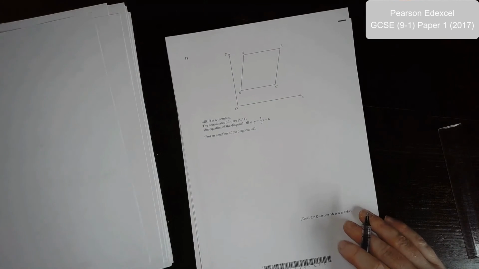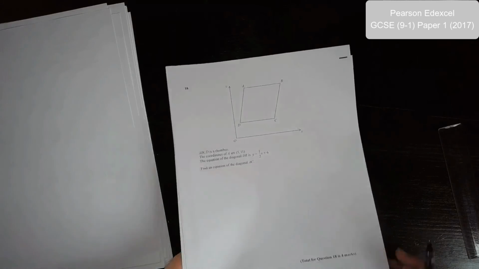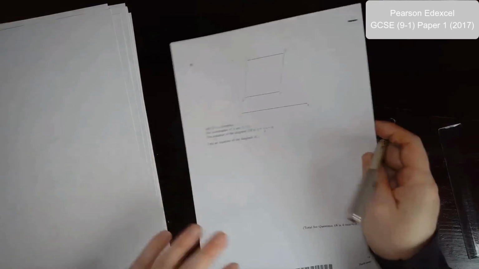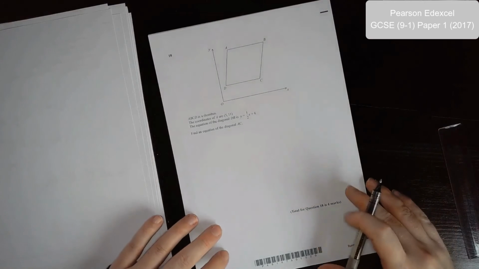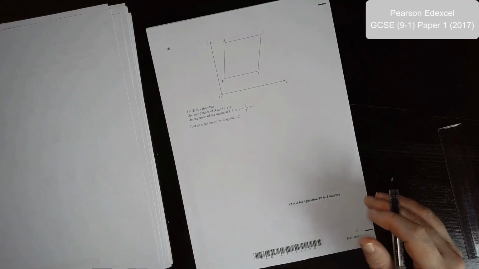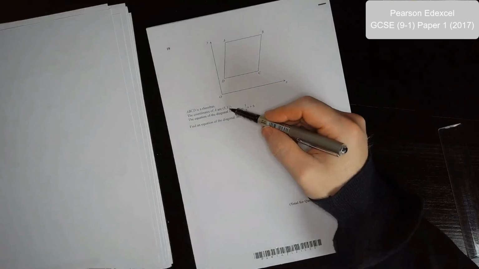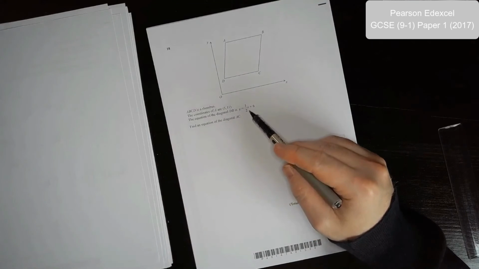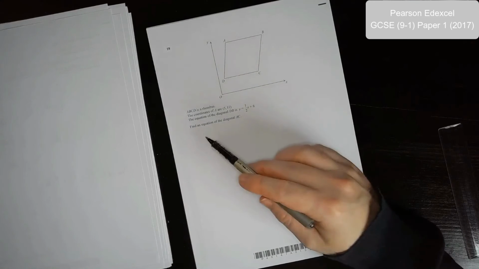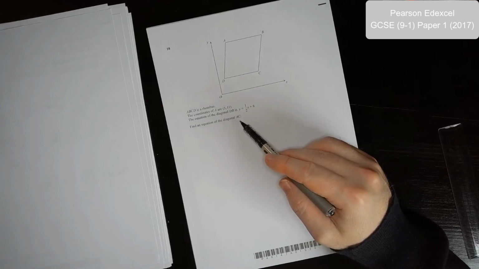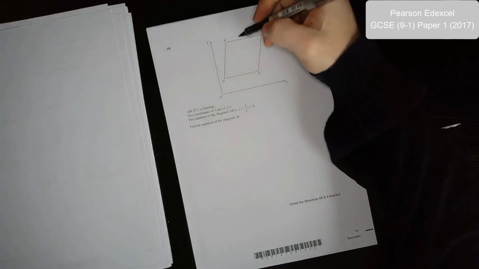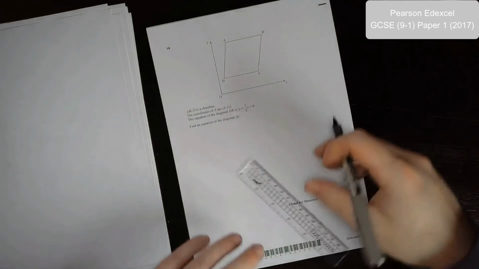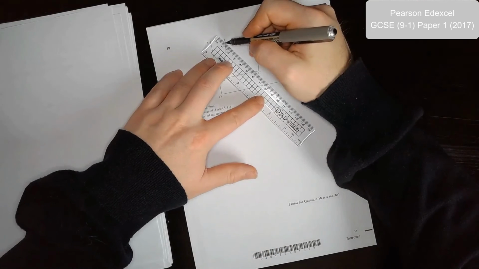Question 18. ABCD is a rhombus. The coordinates of A are 5, 11. The equation of the diagonal DB is y equals half x plus 6. Find an equation of the diagonal AC. So AC.